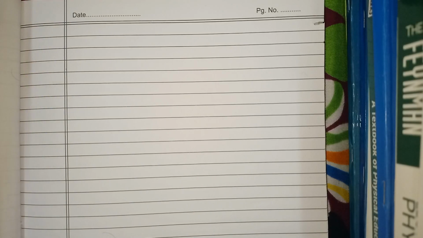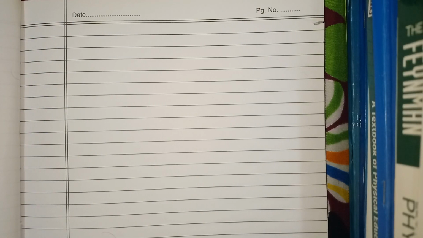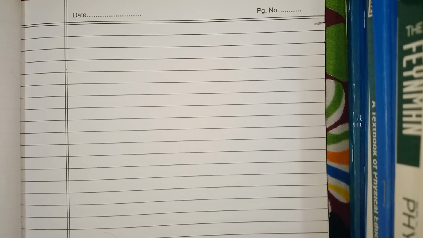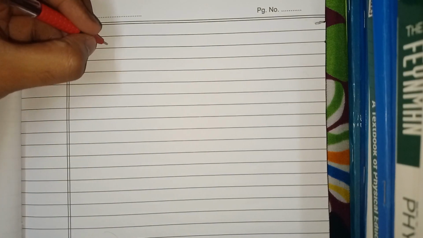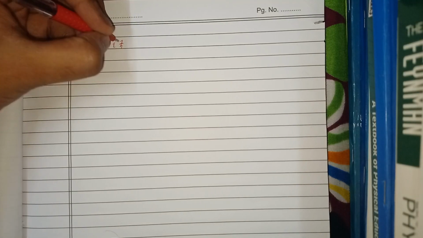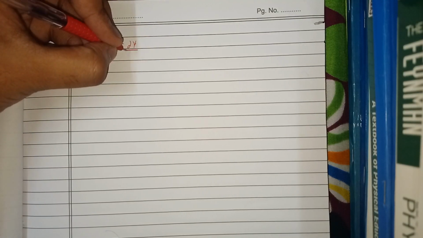Hey everyone, this video is on quantum mechanics and more importantly on deriving the Schrodinger equation. This equation is the most important equation in quantum mechanics, which describes the nature of particles and also the nature of waves and how it works. So we derive the Schrodinger equation, and to show what it is, this is the Schrodinger equation.